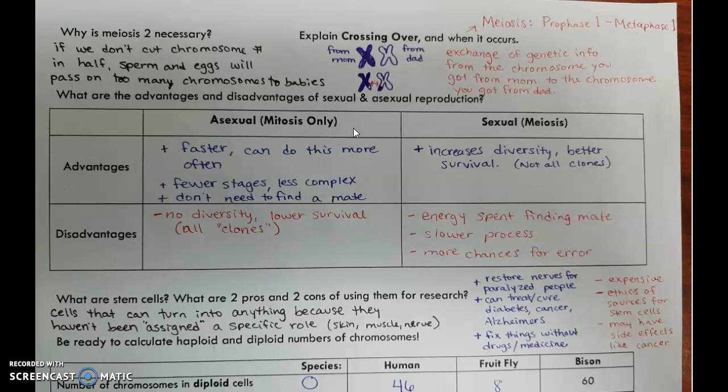Meiosis is what you and I and pretty much all other animals do for reproduction. And because we have all of that mixed up DNA that occurs through crossing over, we have more diversity and better survival. We are not all clones, so just because you are allergic to peanuts doesn't mean I'm allergic to peanuts. It is not great because we have to spend a lot of energy to find a mate. It is a slower and more complex process, and there's more chance to have an error when you have a complicated process.